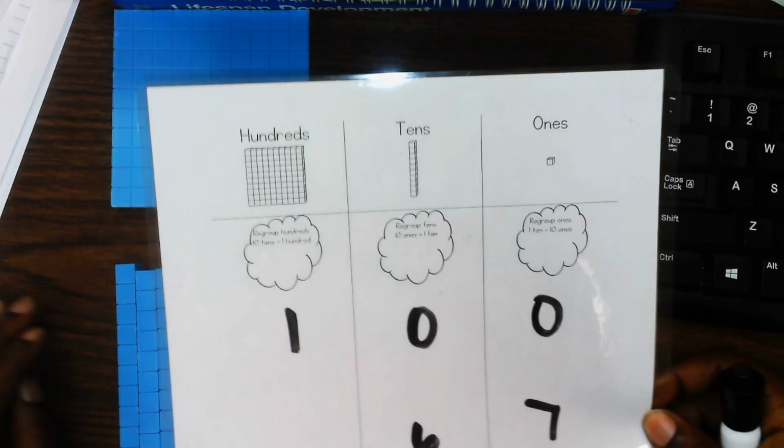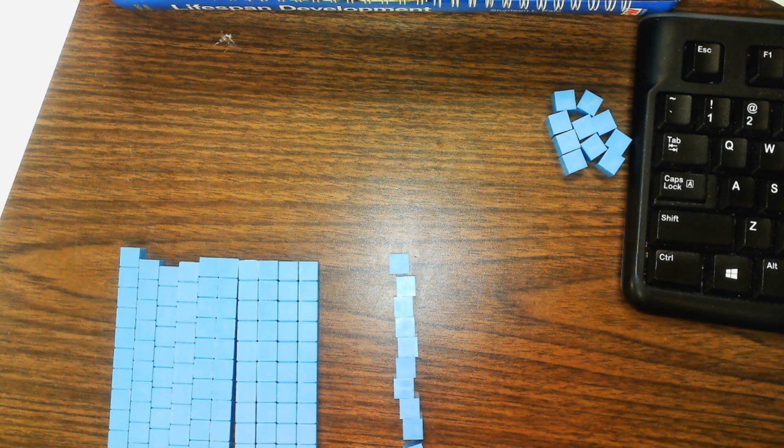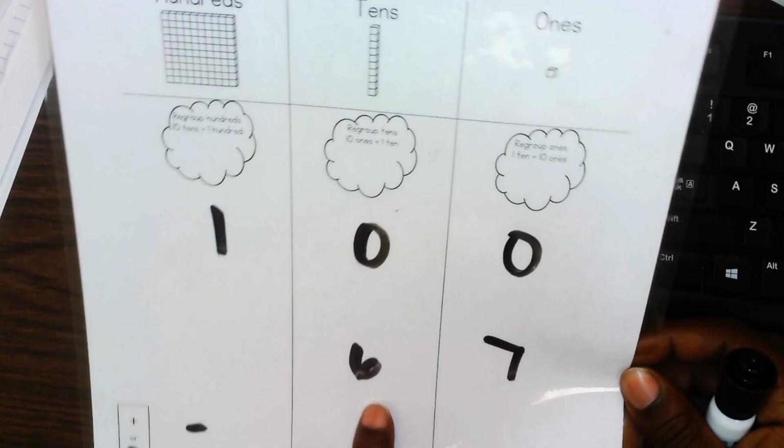Let's do that. The first thing we have to do is turn our 100 flat into 10 tens. That'll be a way for us to regroup easily. So we're going to take this 100 away because we don't need that. We need it simplified more to take away 6 tens. We can't take away 6 tens from this 100 flat. We have to take these tens and transform them into single units, rods, for us to be able to take away from that.